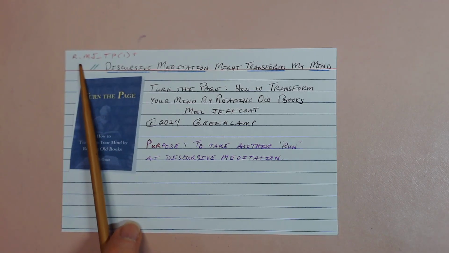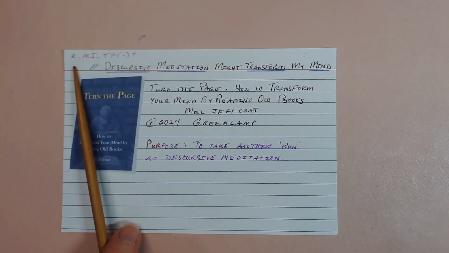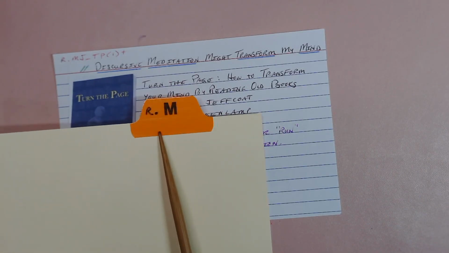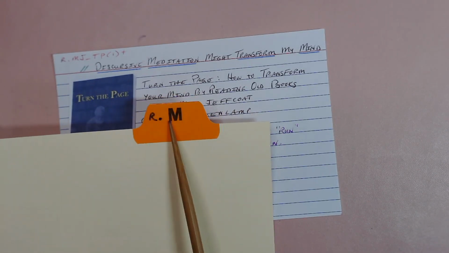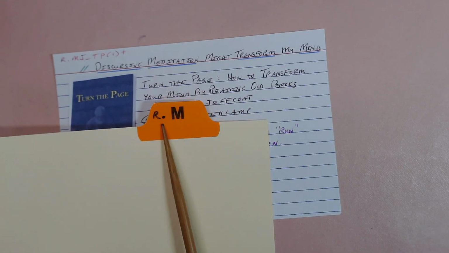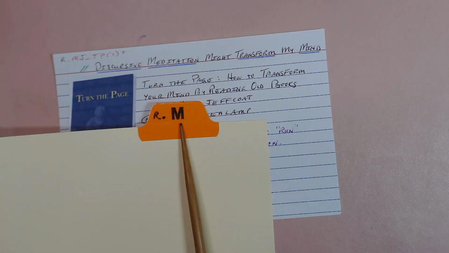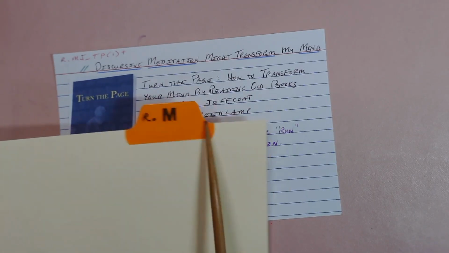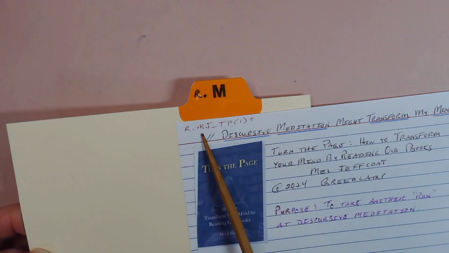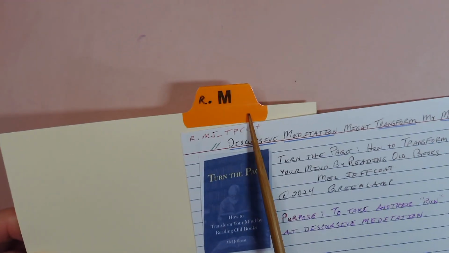I file by alphabet, and I showed you the cards, how I use an ordinary alphabetic divider card, and then I pin in an R dot, and then I file all of my bib cards alphabetically. And this card, because it's R dot M, would go in this section.